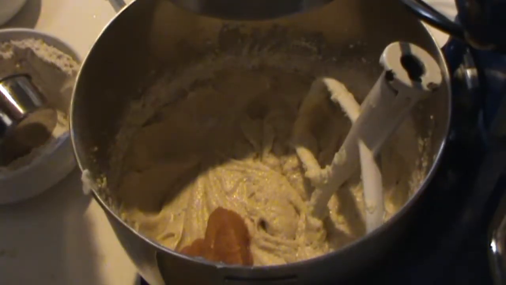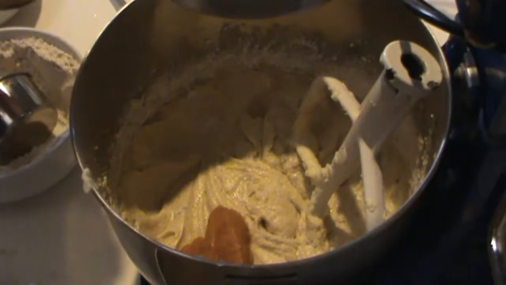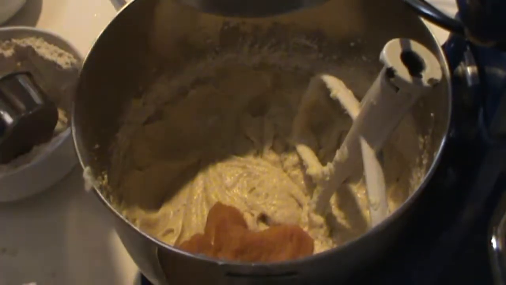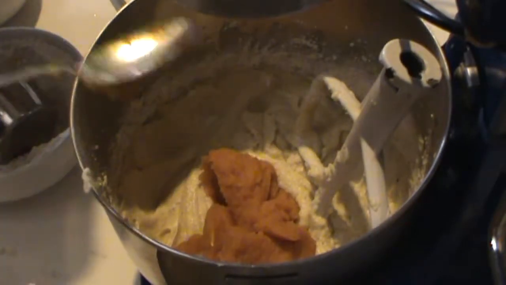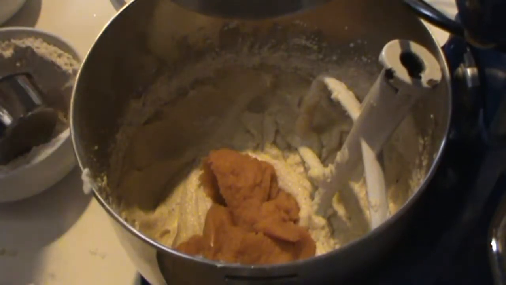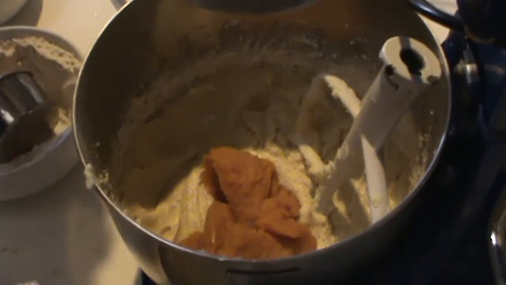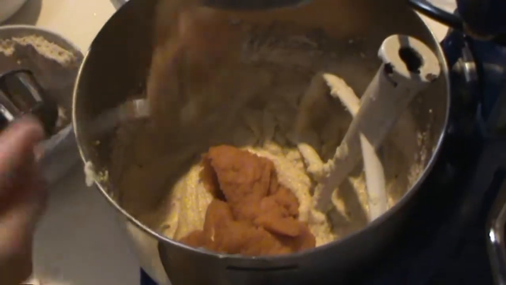As a minor step, we're going to add the pumpkin now. And we're doing pumpkin. We are adding 1 can of pumpkin.